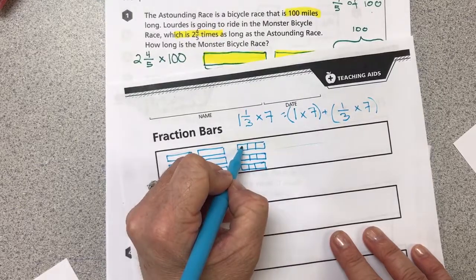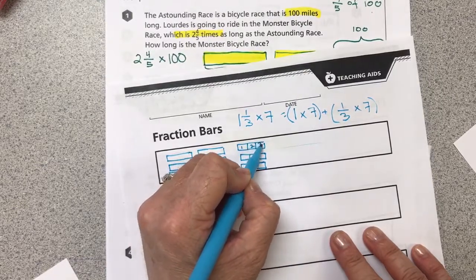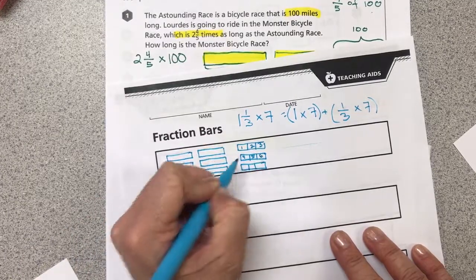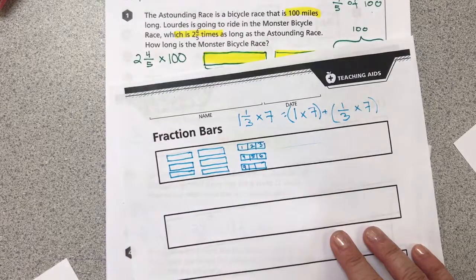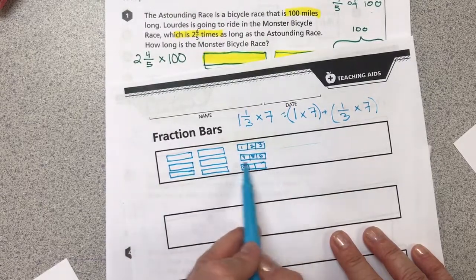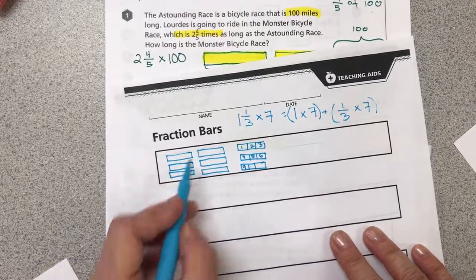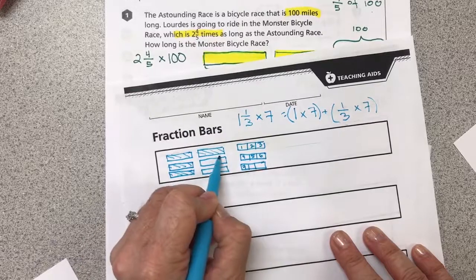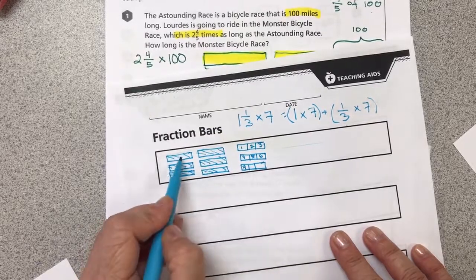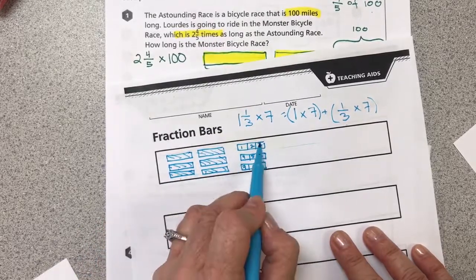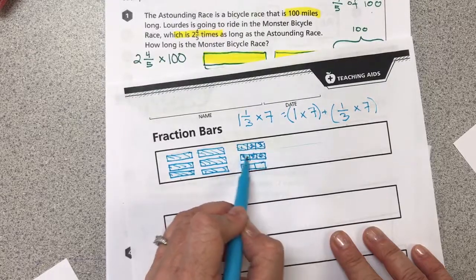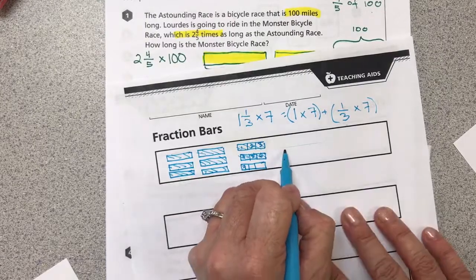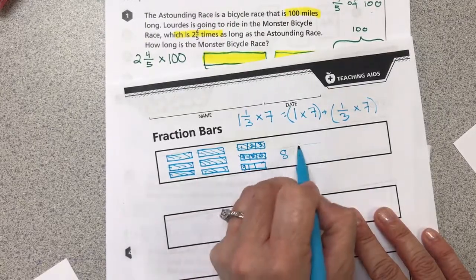Here's 1 of those, 2 of those, 3/3, 4/3, 5/3, 6/3, 7/3. So those are the 7 1/3 over here. So now, how many wholes, how many whole miles did she run? 1, 2, 3, 4, 5, 6, 7, 8, 8 wholes and 1/3. 8 1/3.